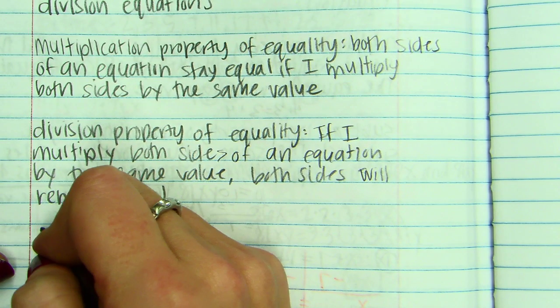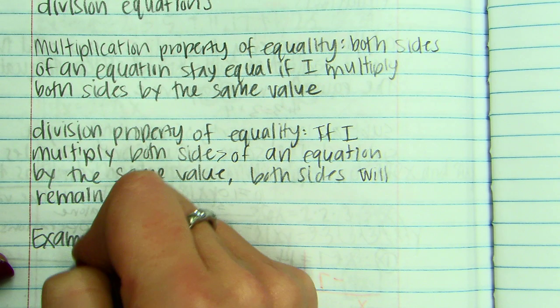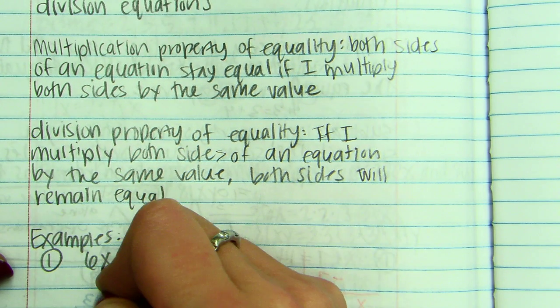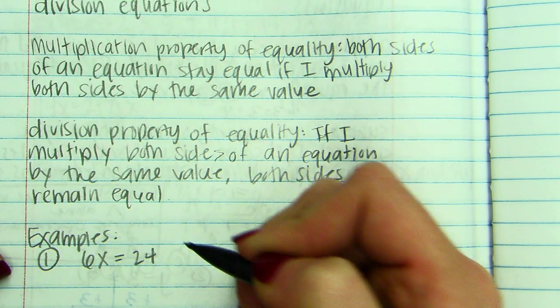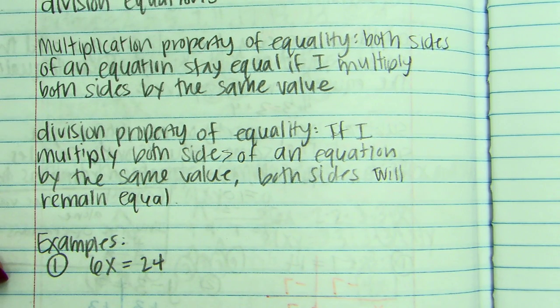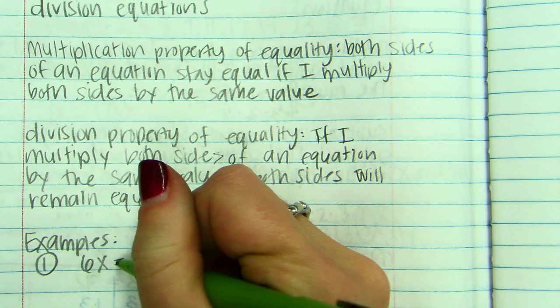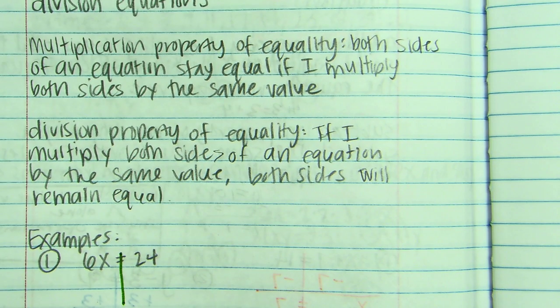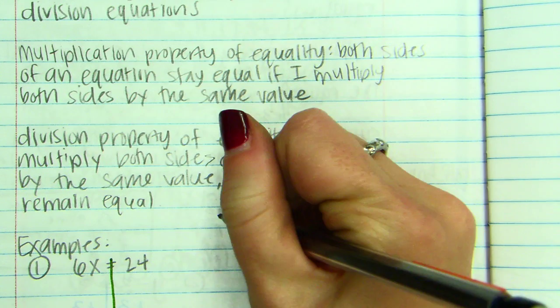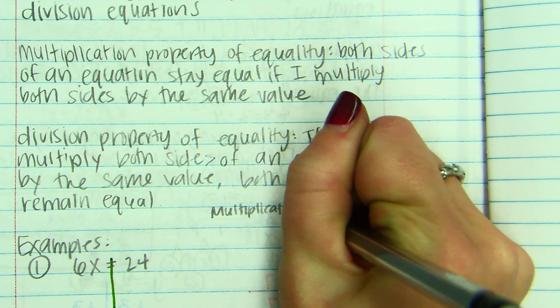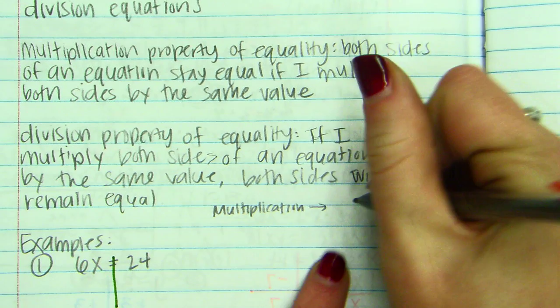Same idea as in the last video. If I have 6 times x equals 24, my goal is to get the variable by itself, and I need to undo what's being done to the variable. So we're going to use the inverse operations. The inverse of multiplication would be division.